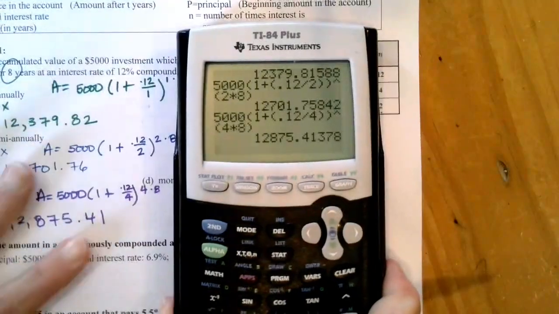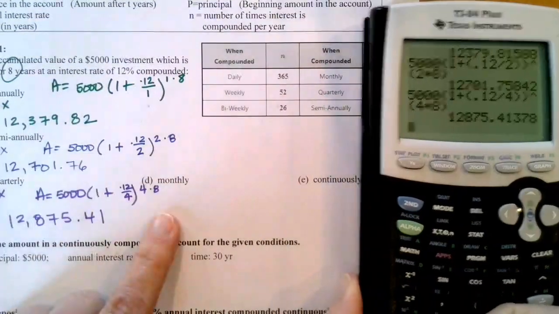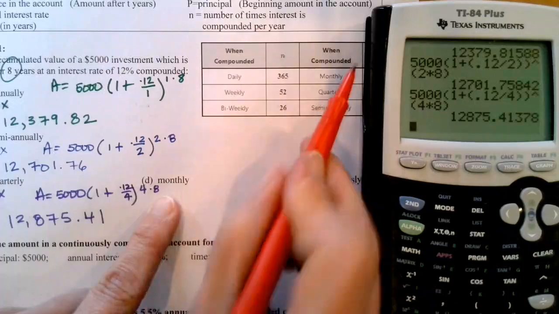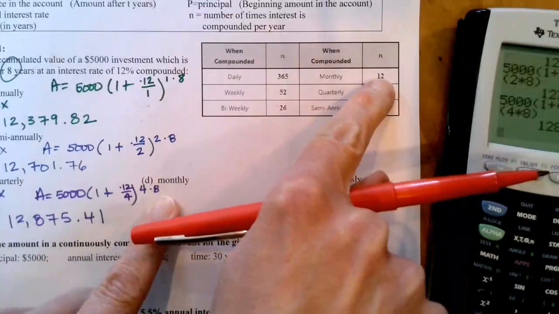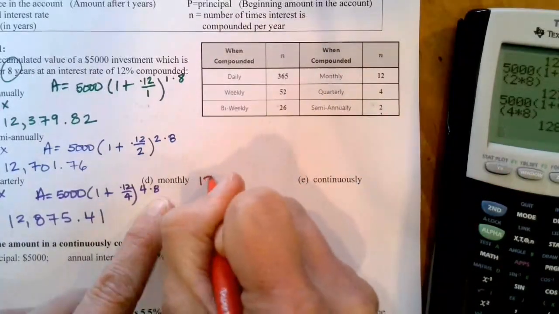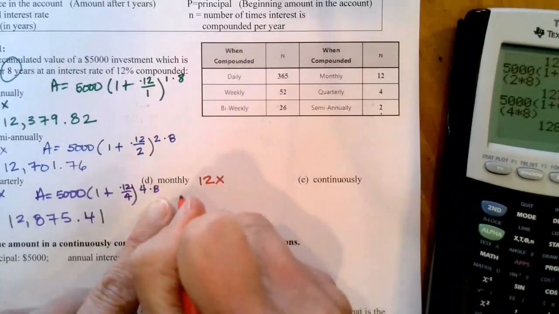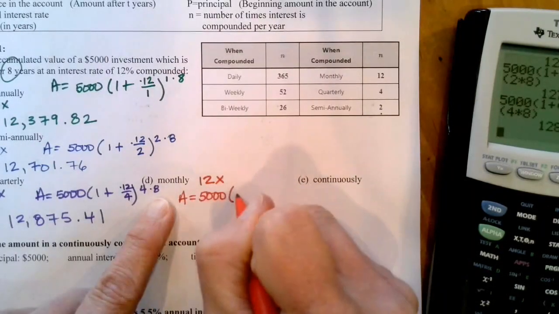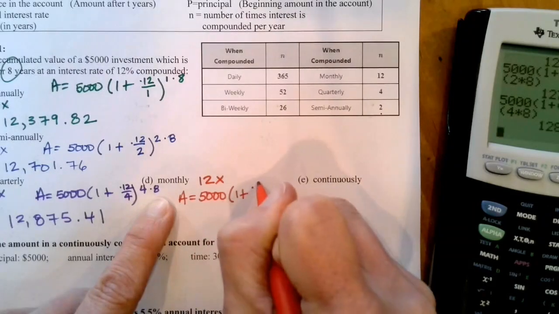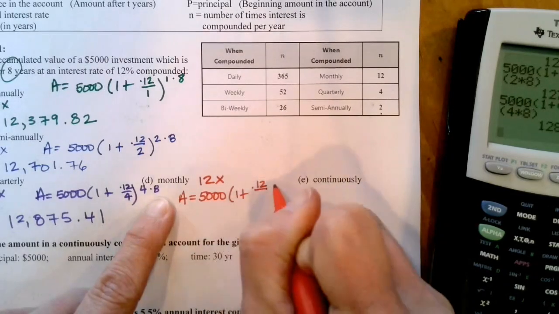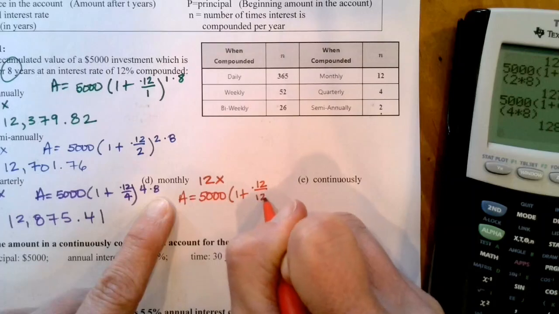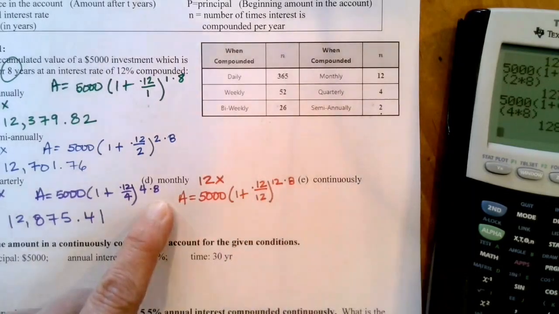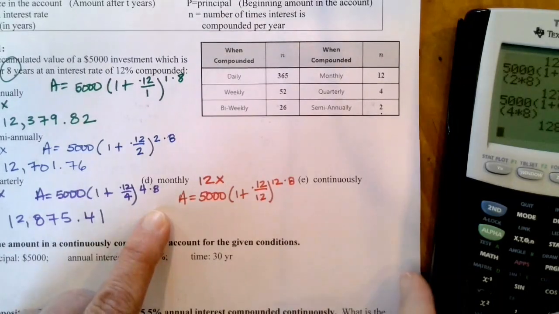All right, let's take a look at what happens if I do this math monthly. So monthly means 12 times. So I'm going to do my amount is equal to my $5,000, 1 plus 0.12 over, and of course I'm going to put a 12 here and a 12 here and the 8 years that I do this math for.